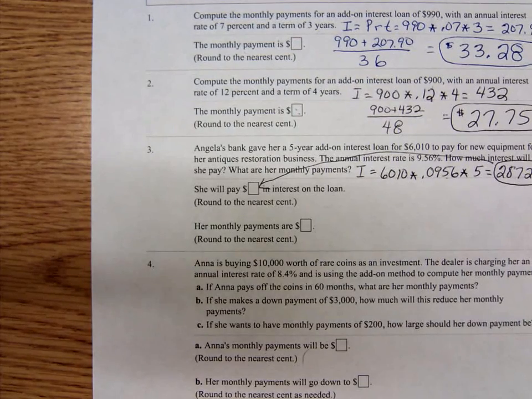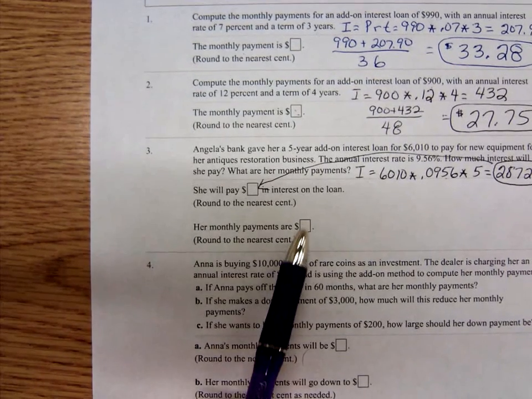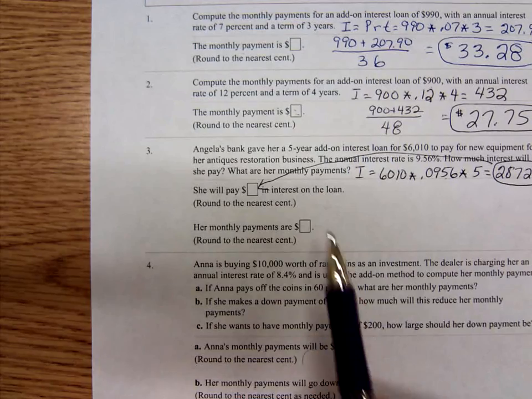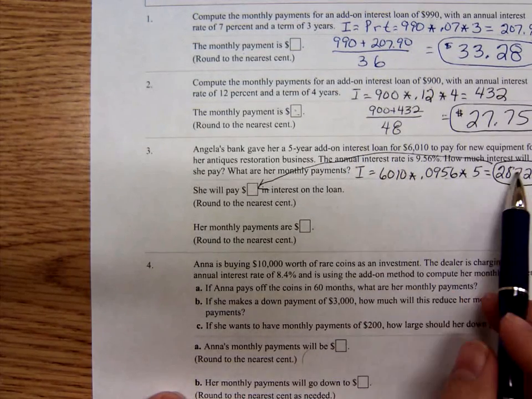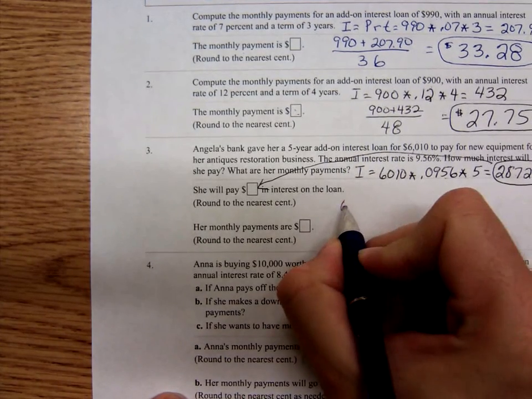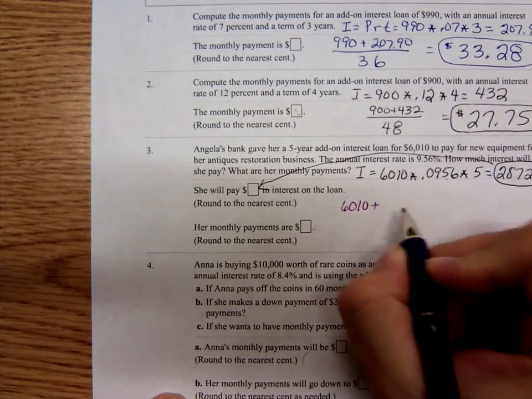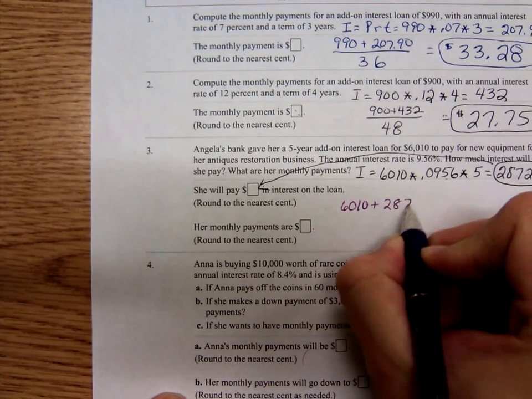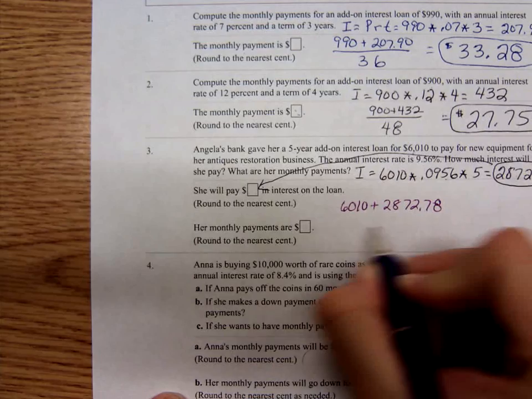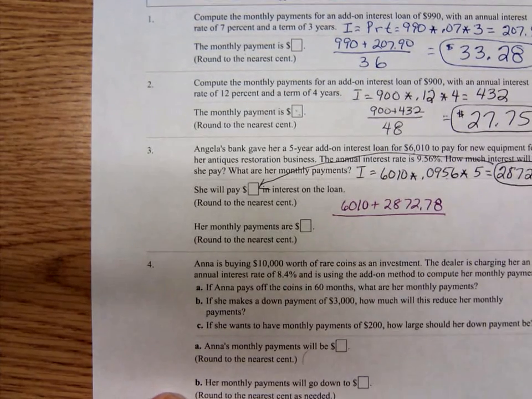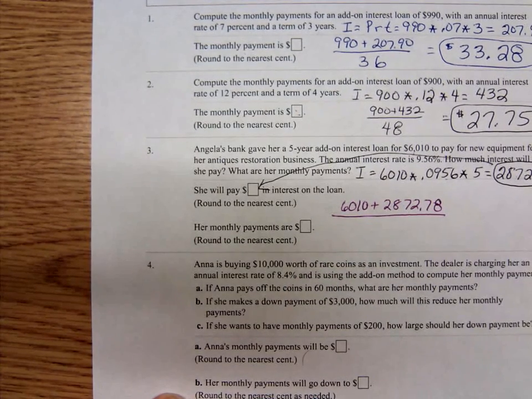Now let's calculate her monthly payment. Well, she's going to have to pay back the $6,010 plus this interest. So let's add those together. And this is a 5-year loan. So we're going to divide this by what? How many months are in 5 years?